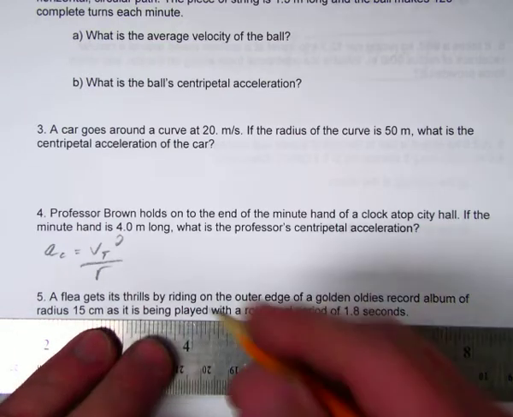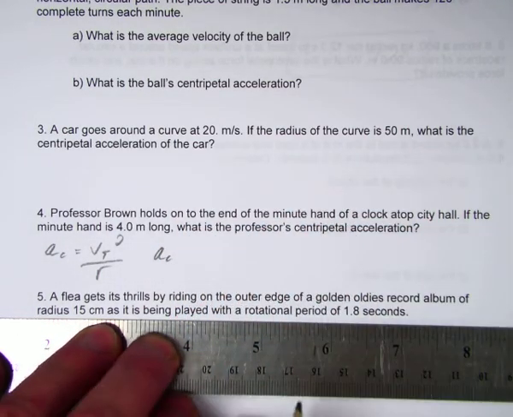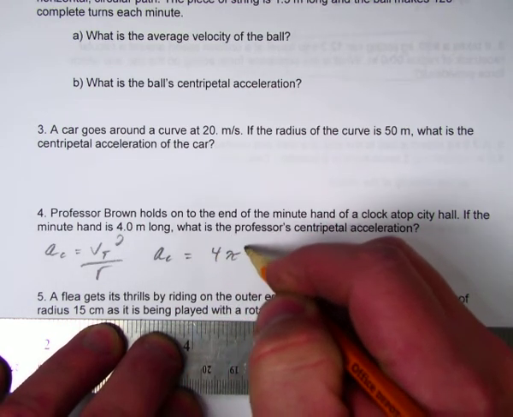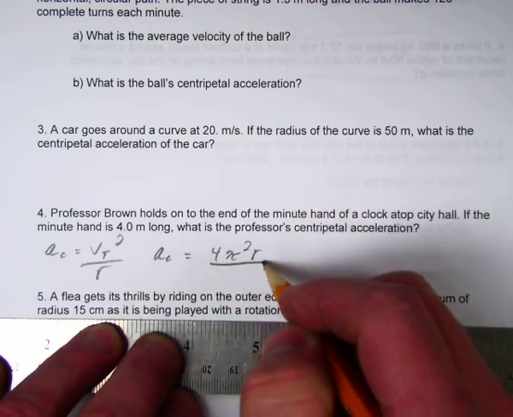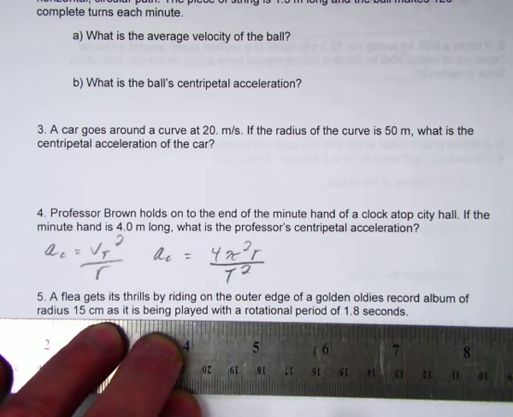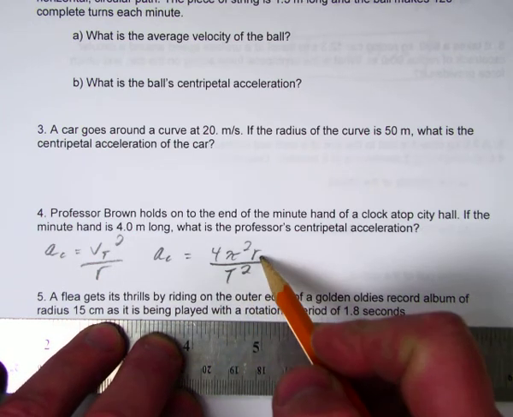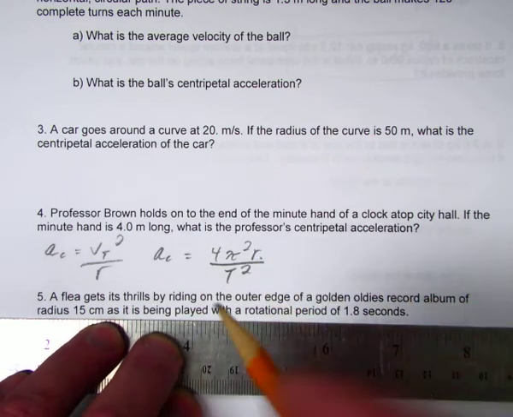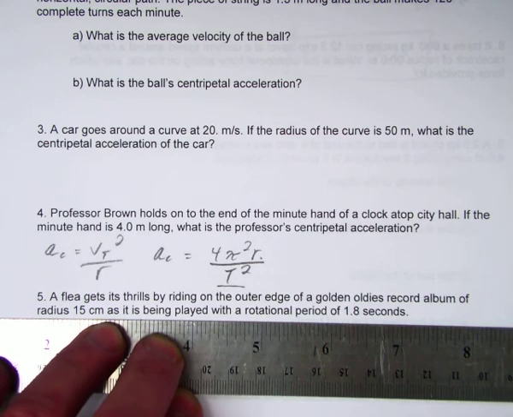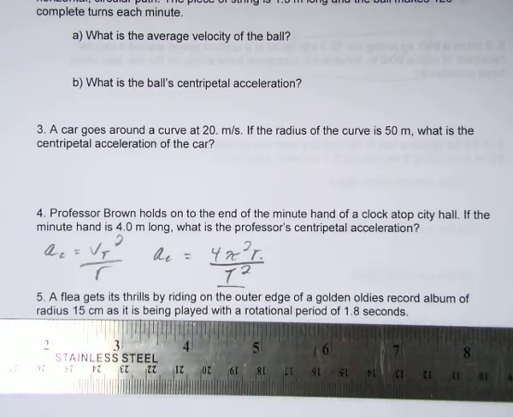And then we had another one from yesterday, and it's also on the top of the page, but it's kind of hidden, that says 4 pi squared r over T squared. And this is a better possibility because we do have r. What's r in this case? It's 4 meters. It's the length of the hand. But they didn't give us the period. But they did, really, because what do you know? He's hanging on the end of the minute hand, right? He's on the big hand of the clock.